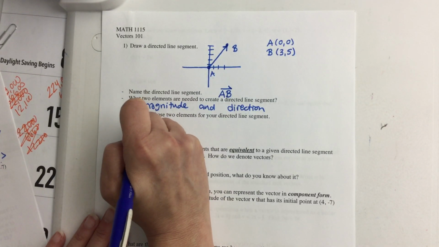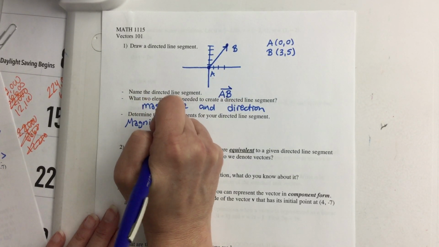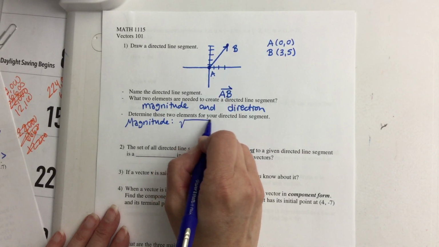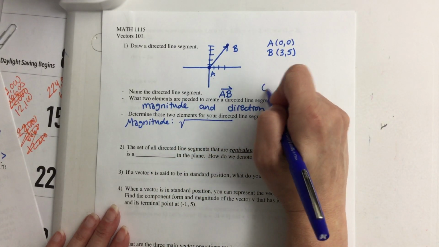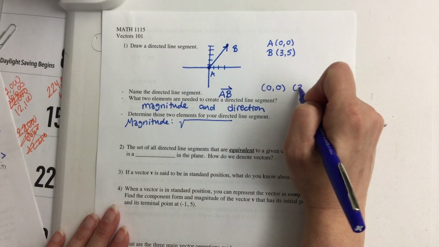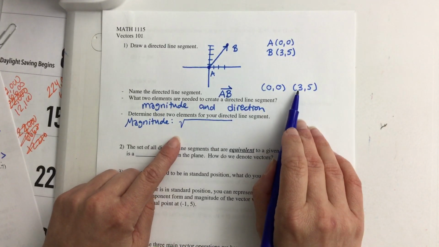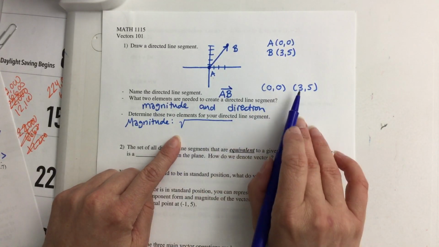So if I want to find the magnitude, it is length. So we are going to go ahead and use the distance formula. So I am going from 0, 0 to 3, 5. When you are doing the distance formula, it's second x minus first x.